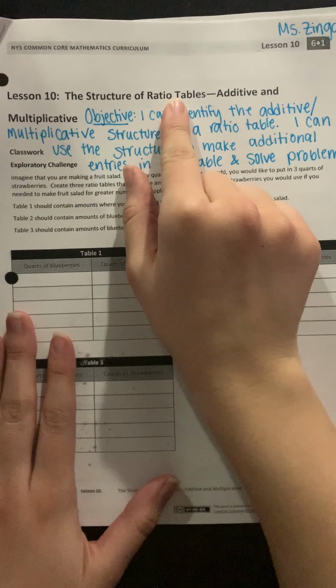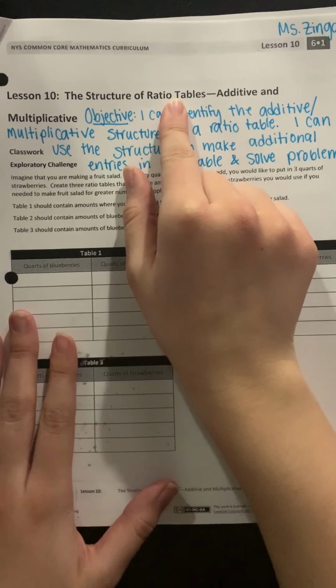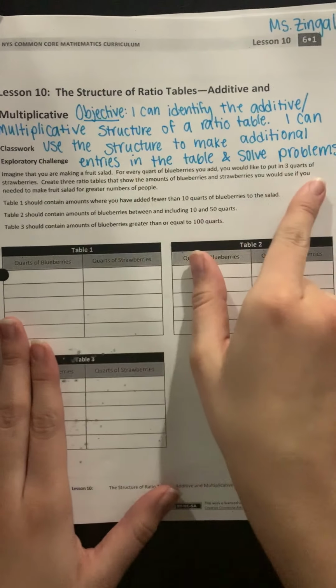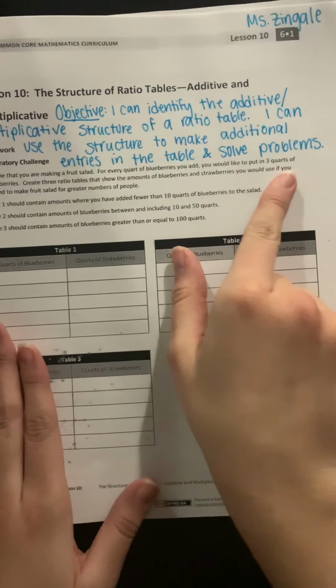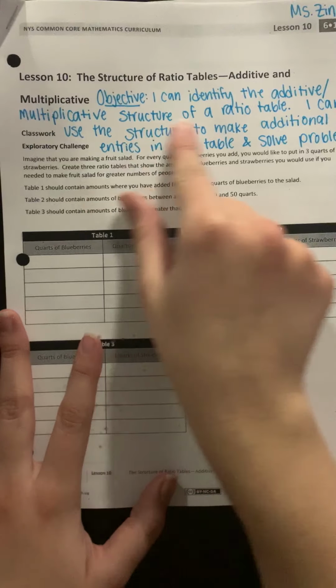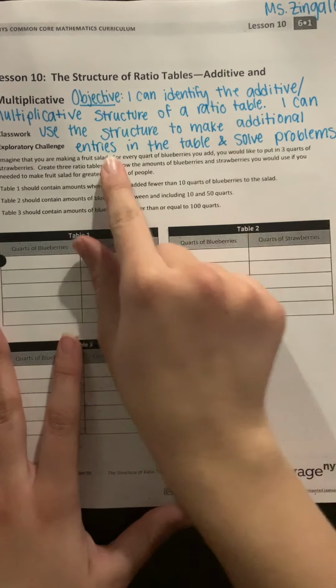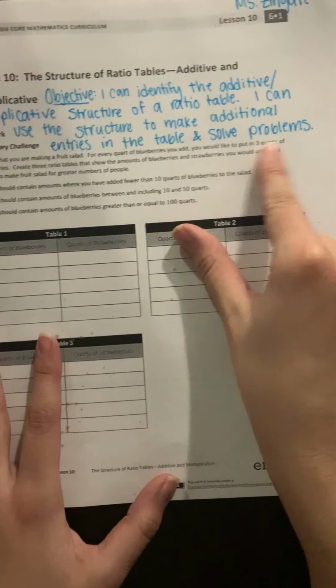Hey, sixth grade. So for our screencast today, we're talking about the structure of ratio tables. So go ahead and record our objectives. There's actually two within here. So the first is I can identify the additive / multiplicative structure of a ratio table. And then I can use the structure to make additional entries in the table and solve problems.